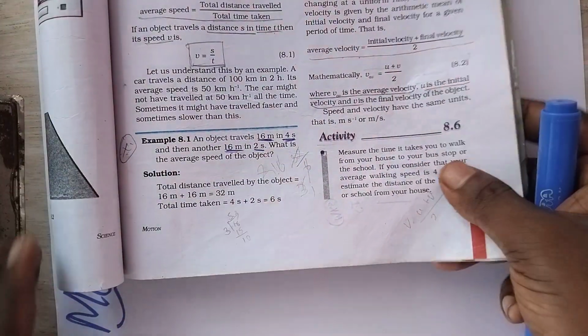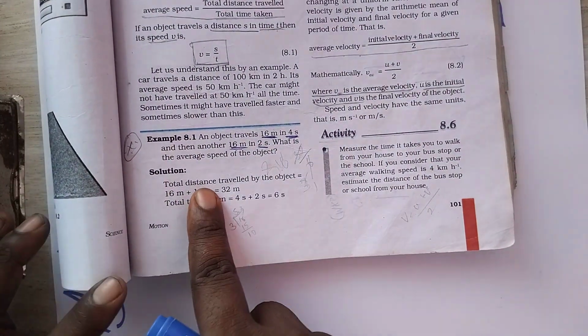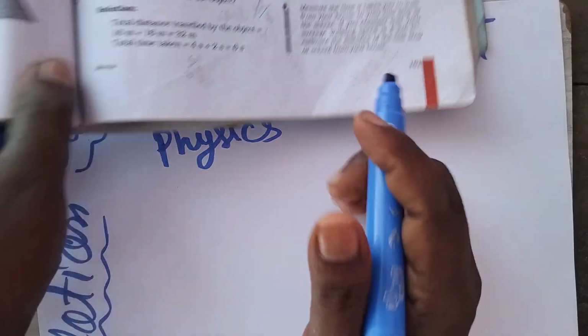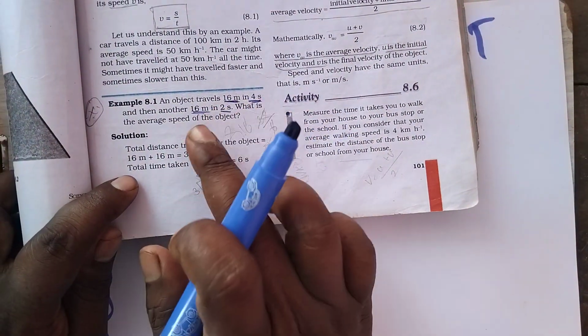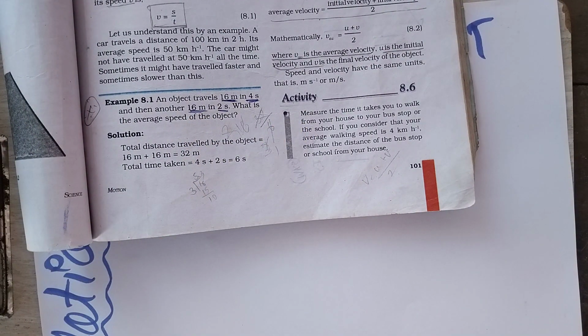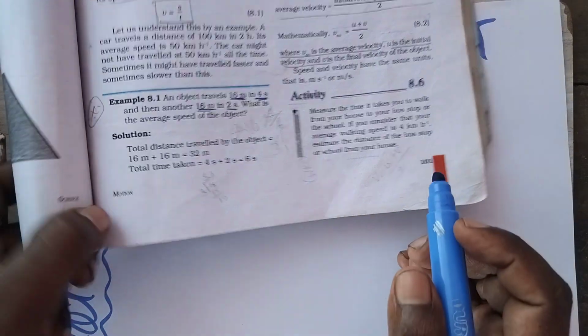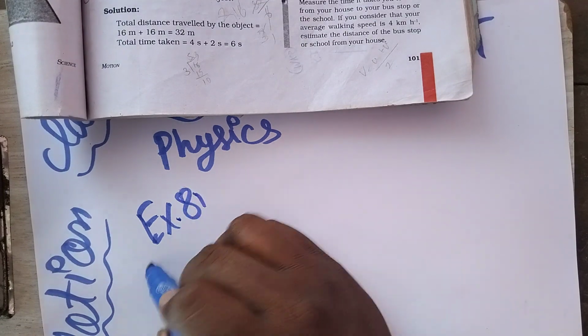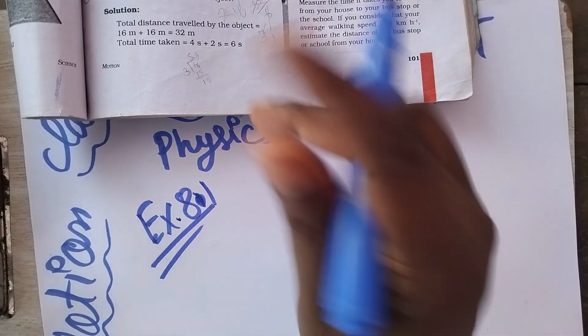For problem solving, first of all you should understand what the given data is. The given data is 16 meter in 4 seconds and 16 meter in 2 seconds. Now they asked about average speed. It's an example problem, 8th chapter first problem, 8.1 we are going to do.